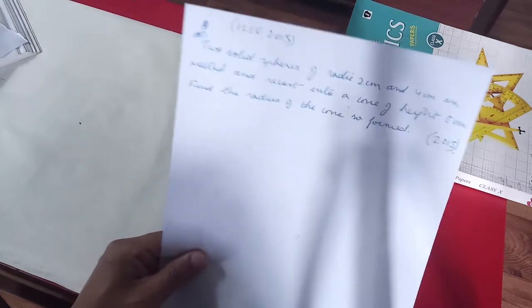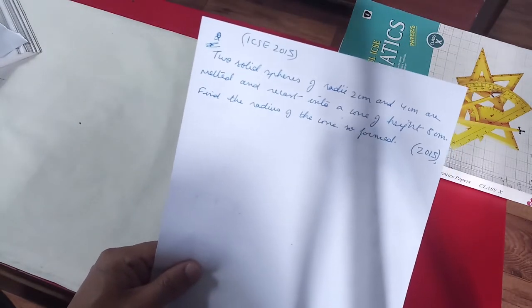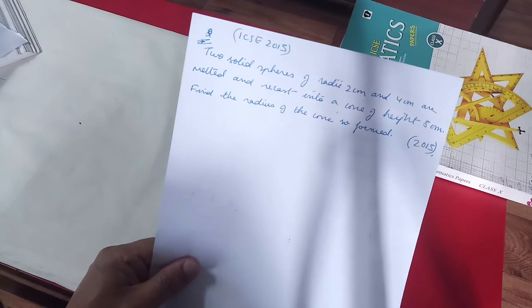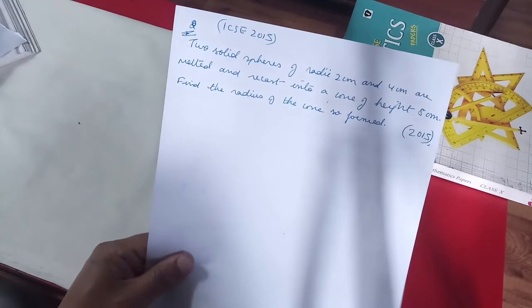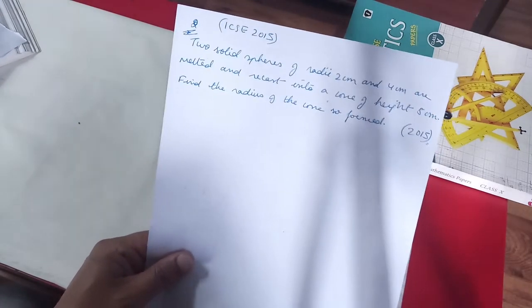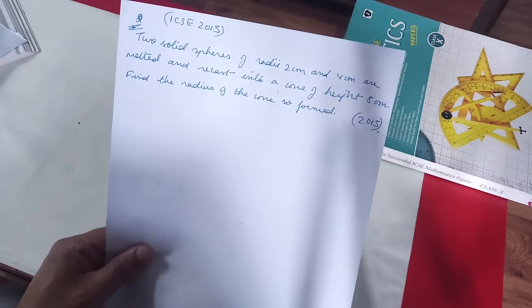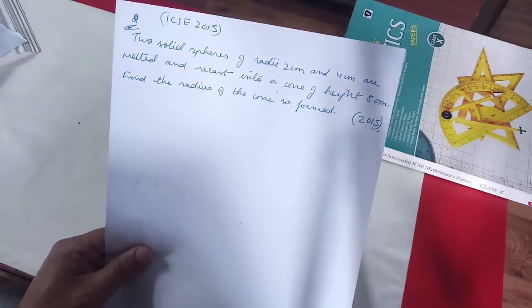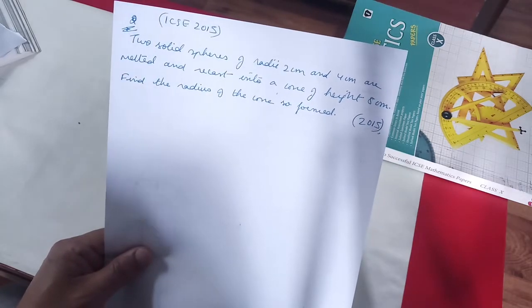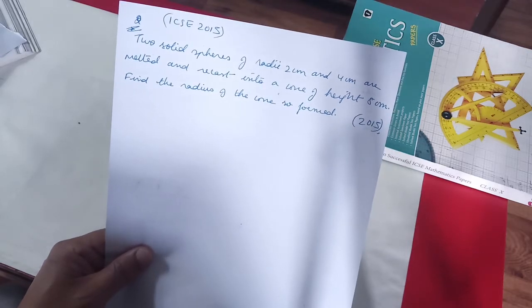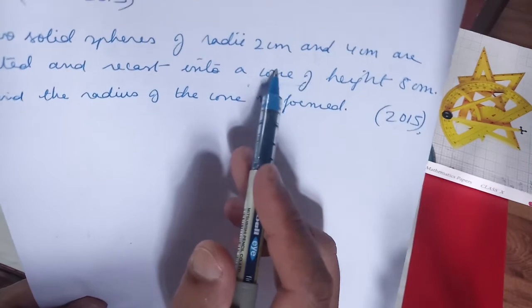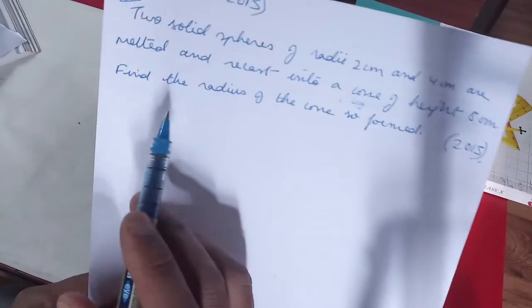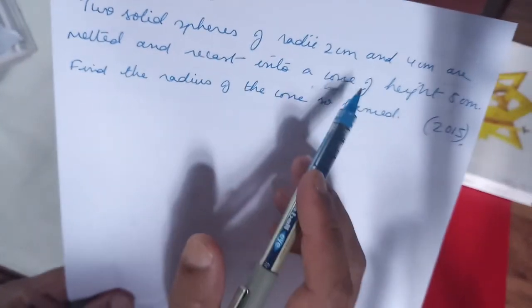If you read this question clearly: there are two solid spheres of radii 2 centimeter and 4 centimeter. Radii means plural of radius. So two spheres of different sizes are melted and recast into a cone. So you have made only one cone of height 8 centimeter. Find the radius of the cone so formed.